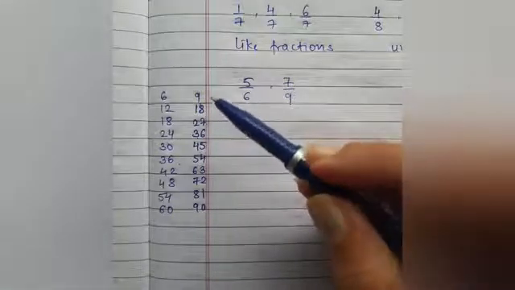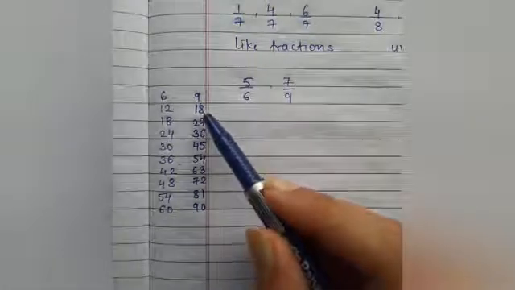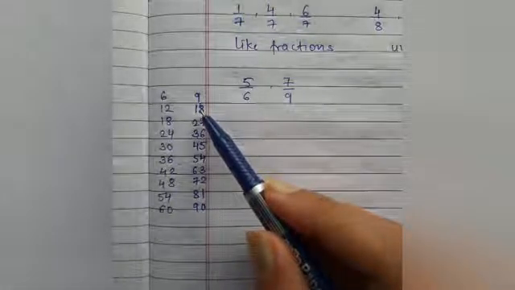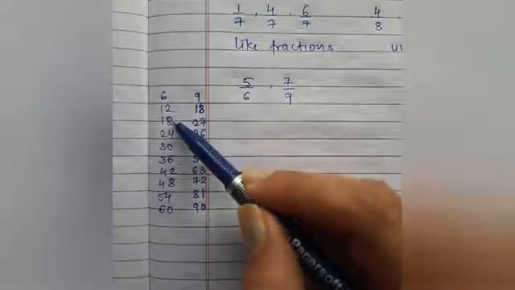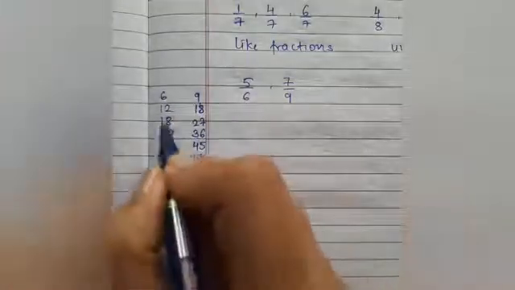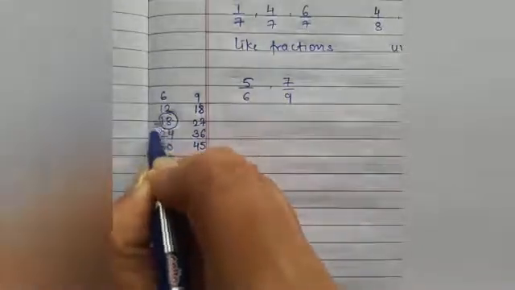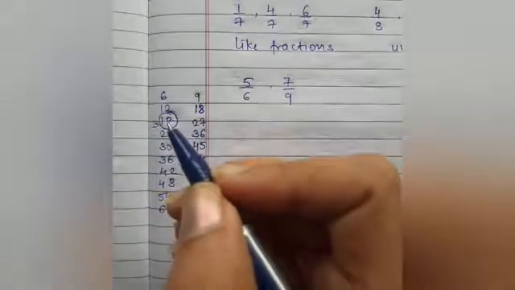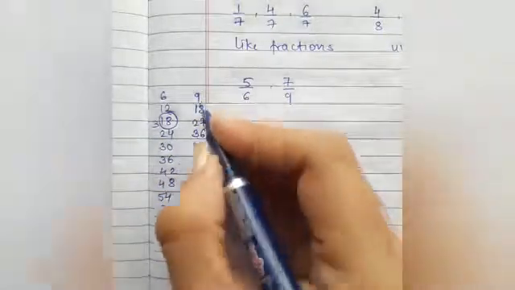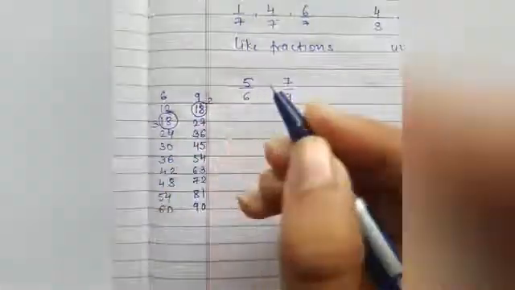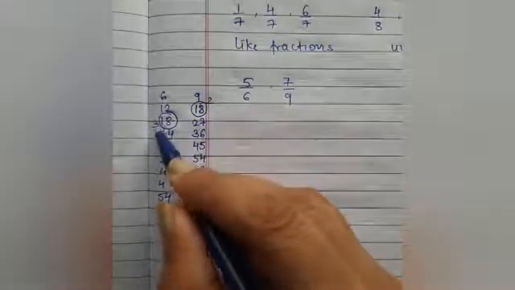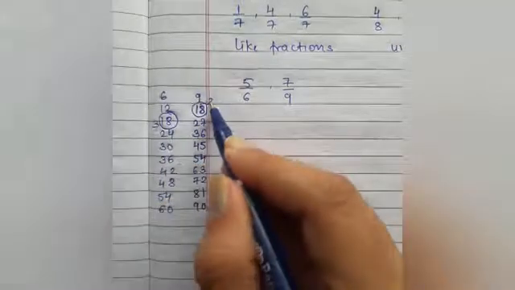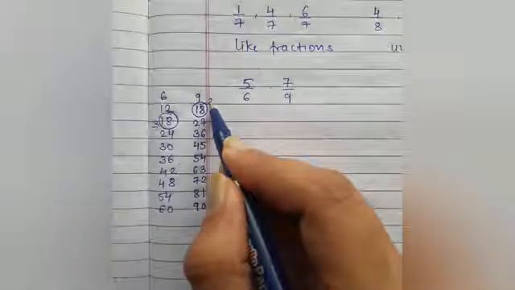Now, if I consider the number 18, in the table of 6, 18 is at the place of 3. And in the table of 9, 18 is at the place of 2. So, I will take these two numbers, 3 and 2, with respect to the denominators, and multiply.